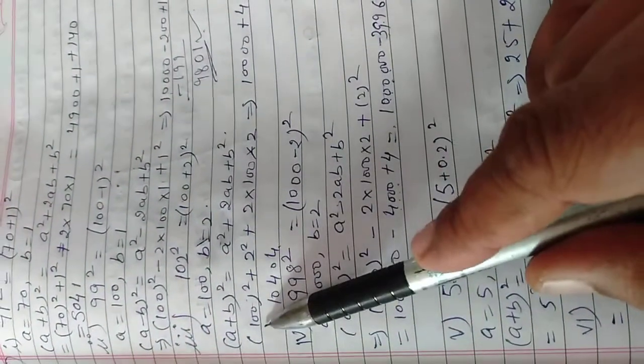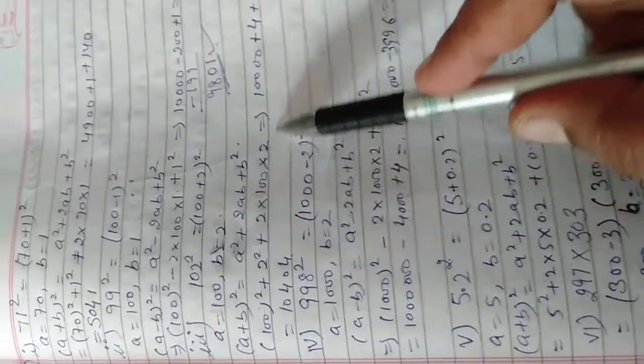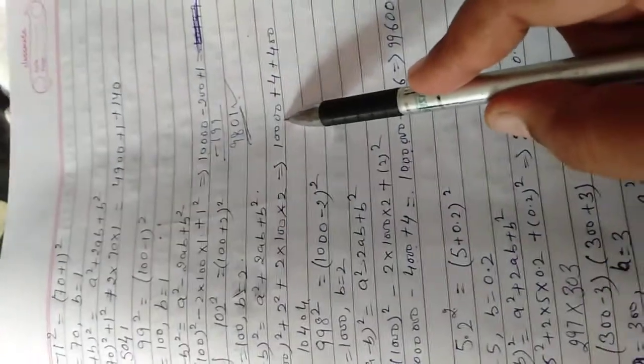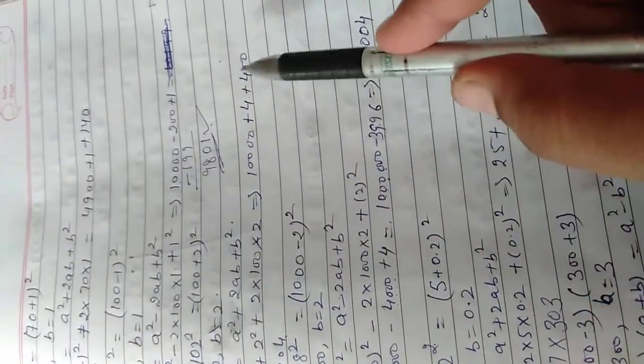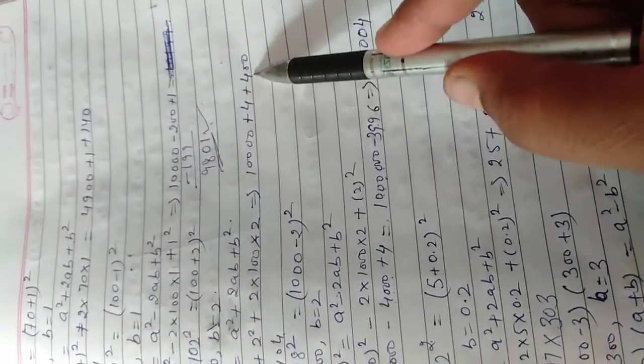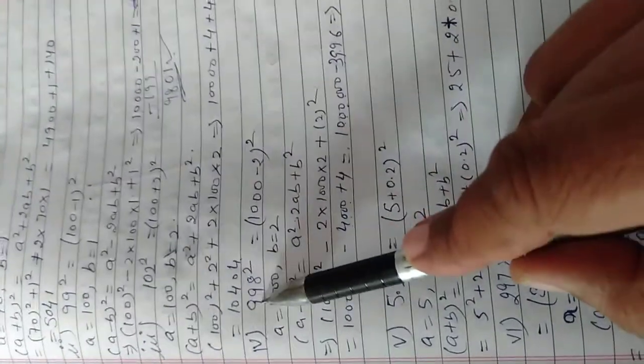So here A is 100, 2 square plus 2 into 100 into 2, that is 2AB. When you calculate, 100 square is 10,000, 2 square is 4, and 2 2s are 4, 4 into 100 is 400. So 404, when you add with this you will get 10,404.